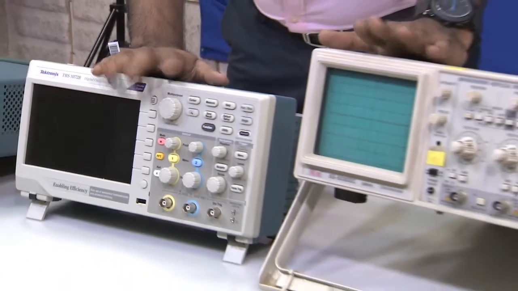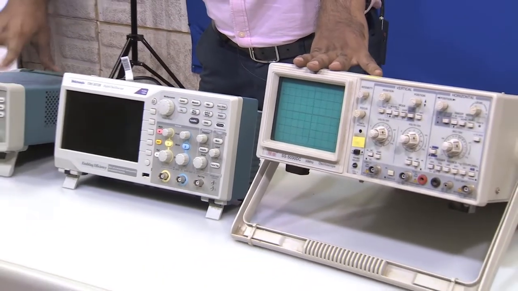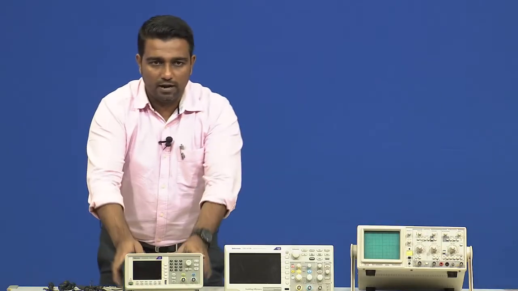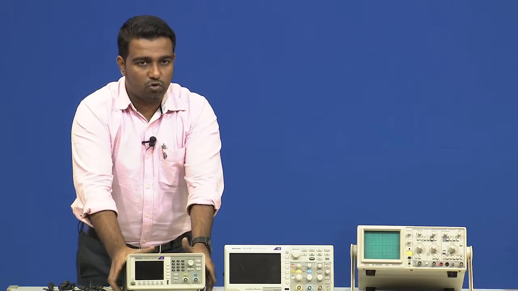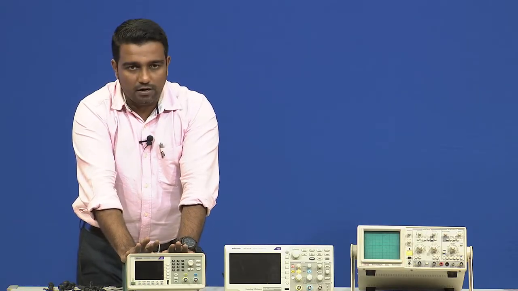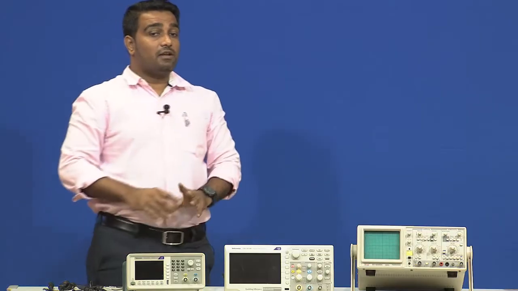But before we move to oscilloscopes, let us first understand what is the function generator and what is the role of function generator. All right. So, function generator, again it is in my hand. Now, we can zoom in. So, we can see clearly function generator is used to create several different signals.